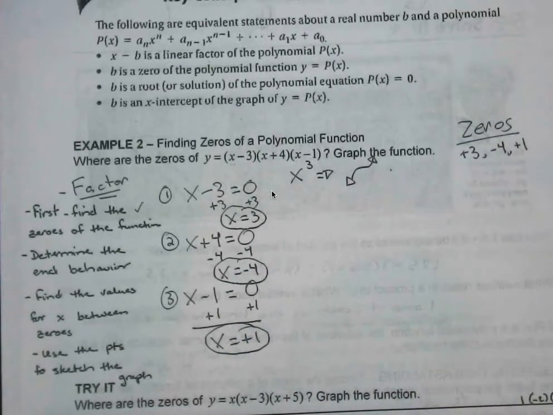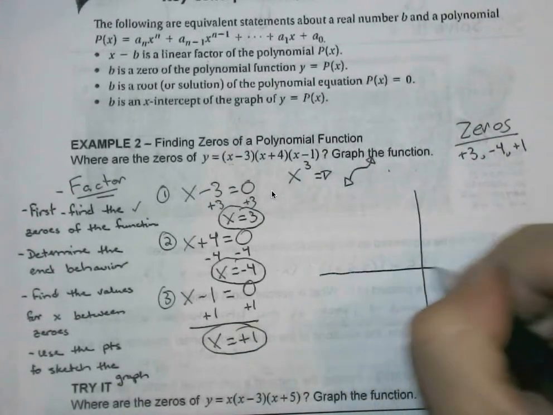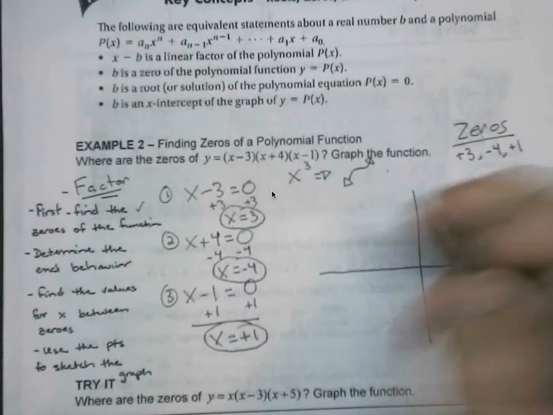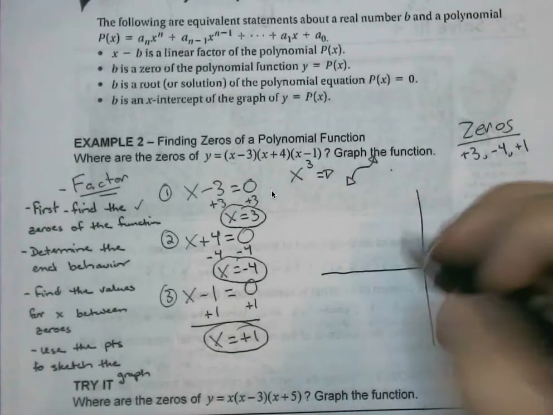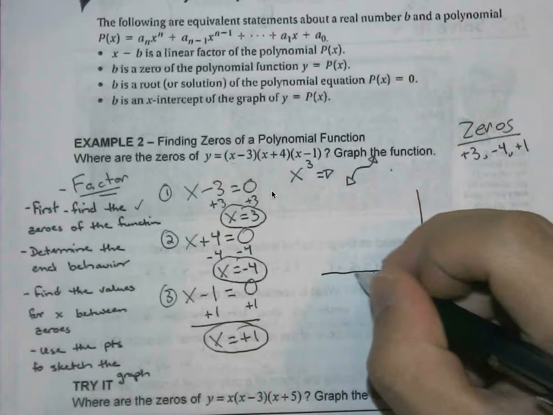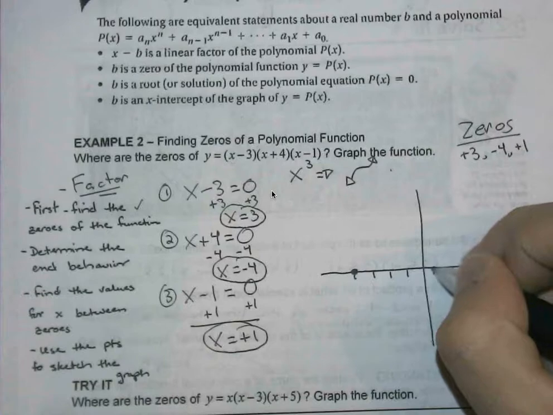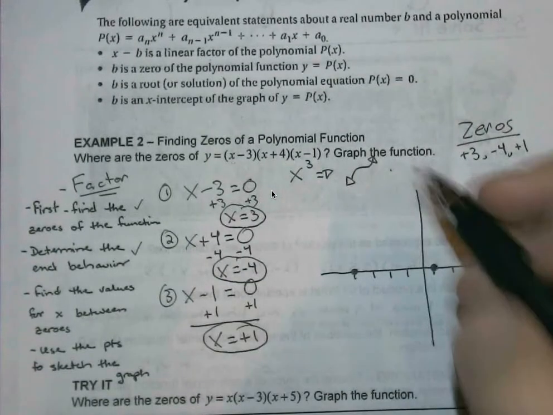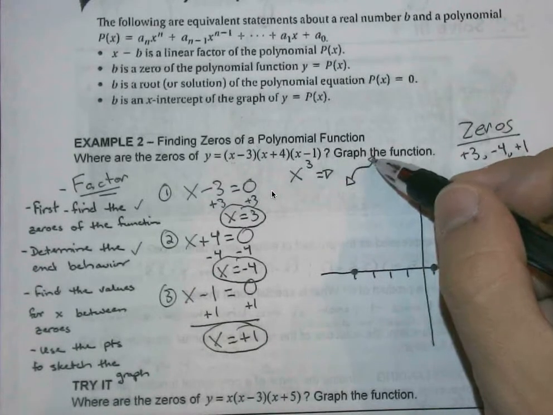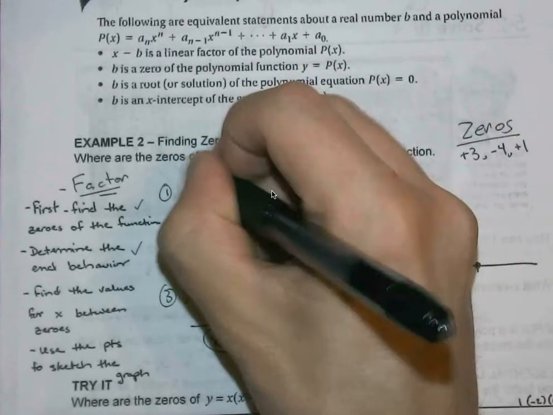But let's sketch out what we have so far. If we're sketching this out, we know that there's a 0 at 3. So this definitely hits here. We know that if x is -4, that hits here. We know that if x is 1, that hits here. So we've sketched out a little bit of what we've done. We know the end behavior is going to go down and to the left, but up and to the right. So this is the end behavior. This was how we got the zeros.